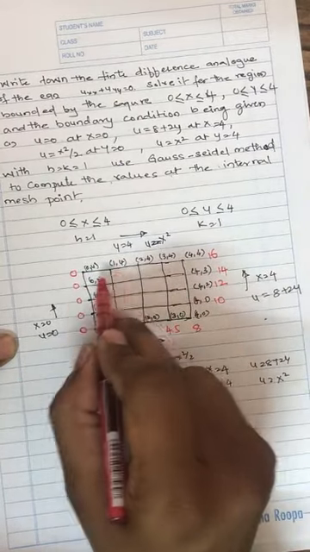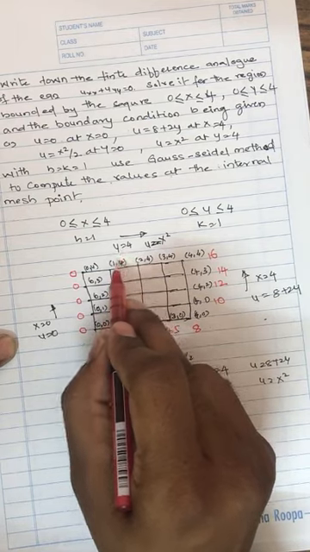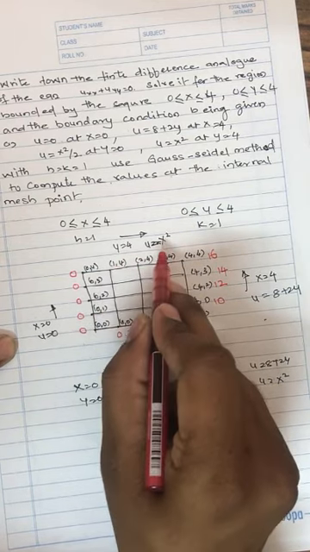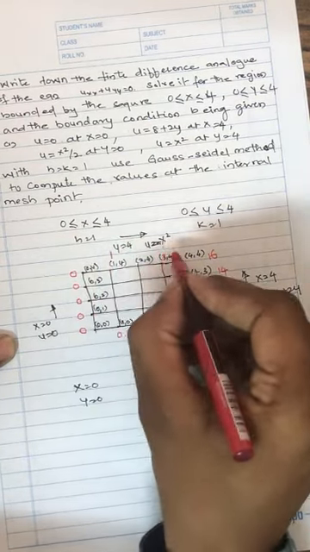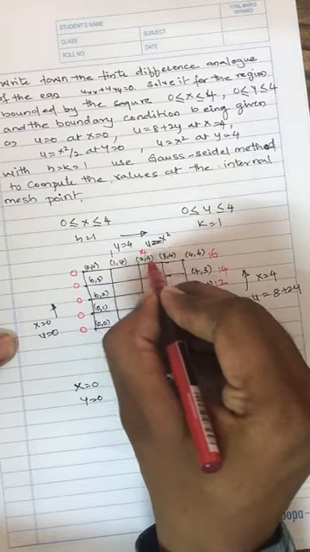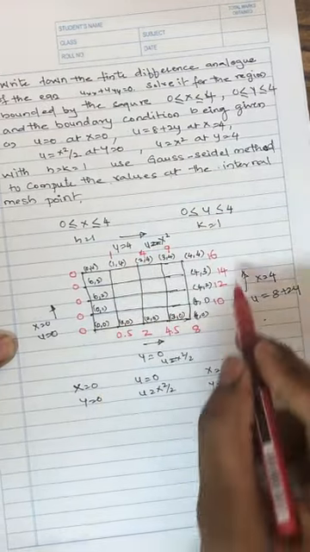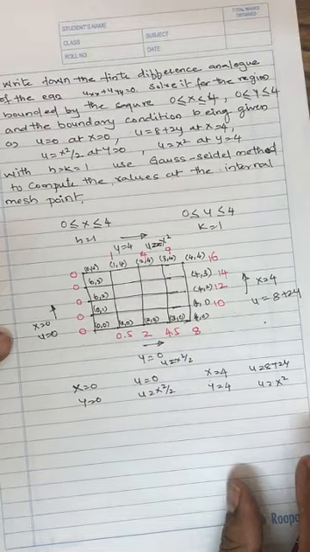Similarly, calculate the other values. Already we have calculated this and this value; the remaining values you have to calculate. So y equal to 4, x will be 1. So 1 square will be 1, 2 square will be 4, 3 square will be 9. So these are your mesh values, the outer grid mesh values.